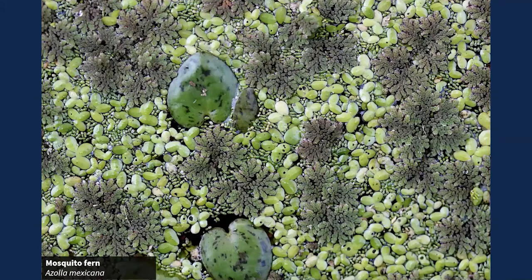And then we have some aquatic ferns. This is one good example here, mosquito fern. I really enjoy this picture, which was taken at the Cache River State Natural Area down in Southern Illinois. The larger plant, the dark green with the black speckles, is a native frogbit. The bigger of the light green rounded plants is duckweed, which we should all be familiar with.